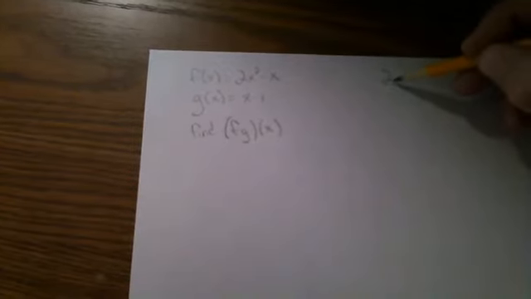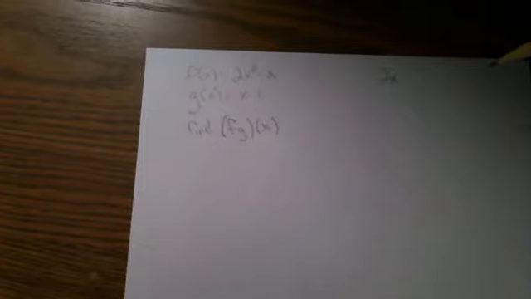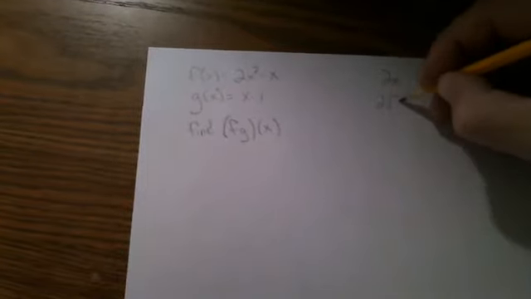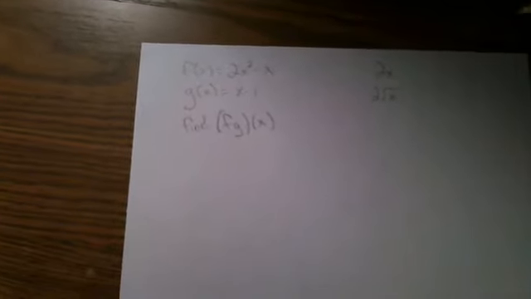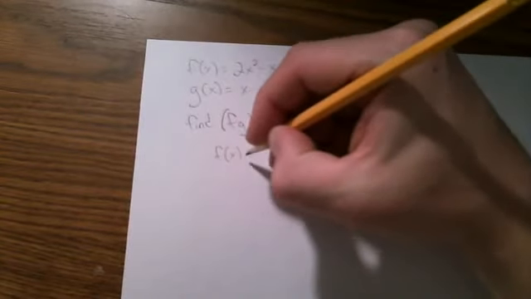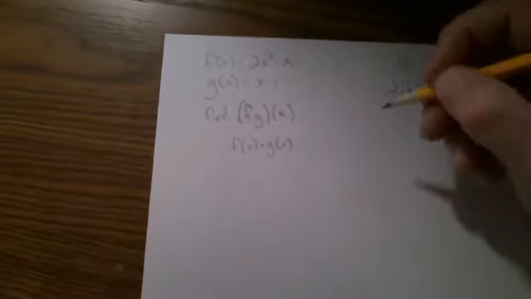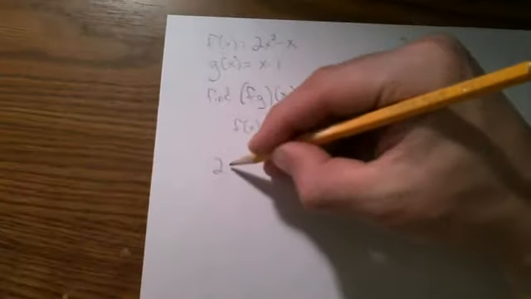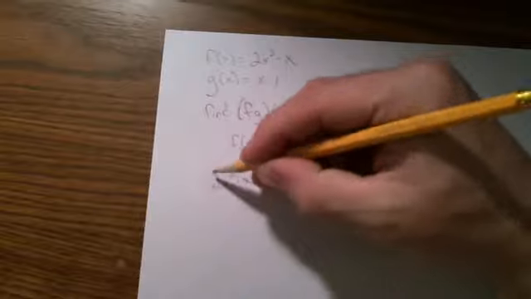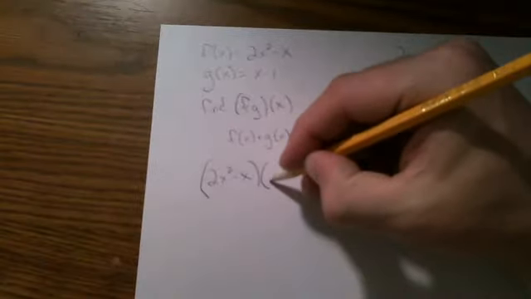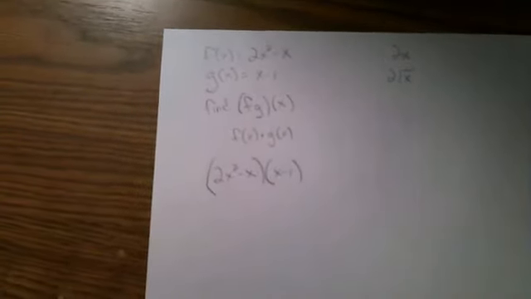If there's no operation listed, then the operation is multiplication. Just like 2 radical x. There's no plus or minus sign between, there's no division sign, so the operation implicitly defined is multiplication. So this is just saying take f of x and multiply g of x, which in this case is 2x squared minus x times x minus 1.